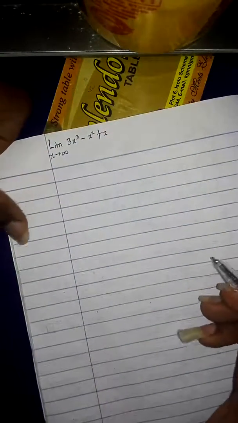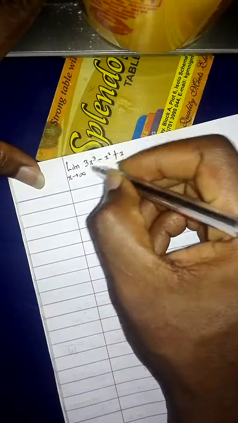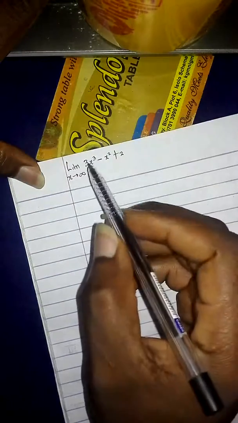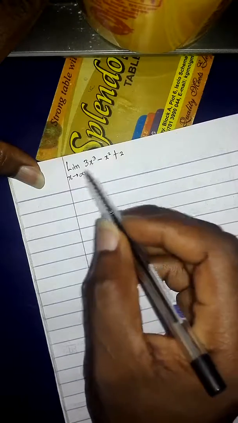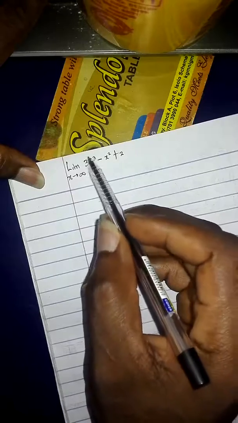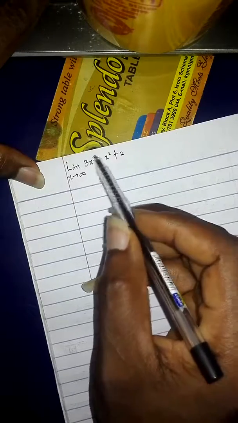So you want to find out this limit as x approaches infinity. We already saw, and correctly so, that the limit of a polynomial like this is simply determined by the highest power of the polynomial. The term carrying the highest power is what determines the limit.